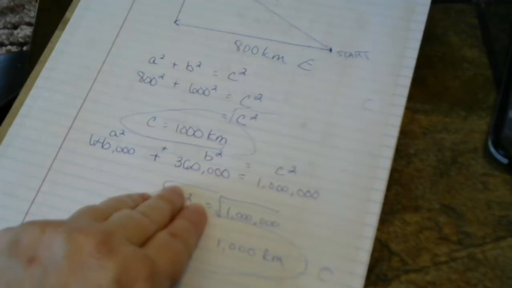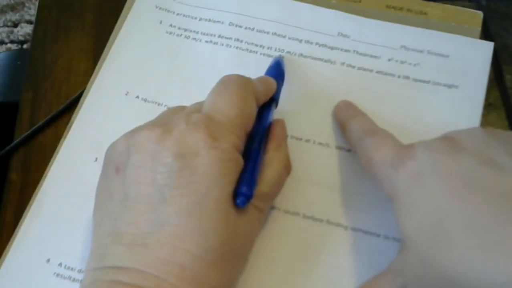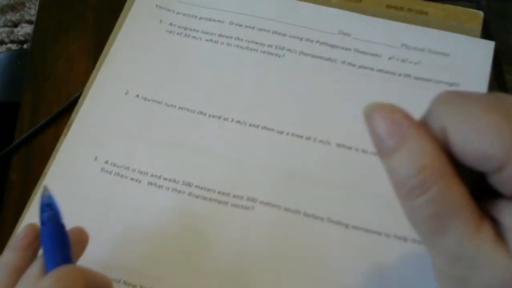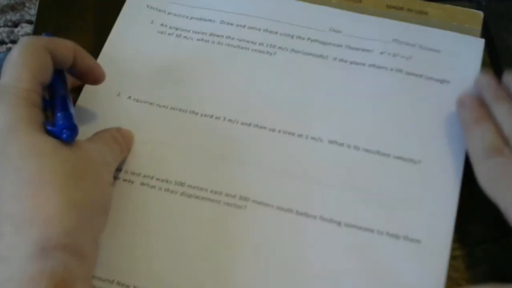Okay, so let's do one from the worksheet so I can get you started on this. All right, so on the worksheet, you have number 1, an airplane taxis down the runway at 150 meters per second horizontally. So when you're doing these calculations with vectors, the lines don't have to be distance. They can be any value. So this one is going to be speed because it's meters per second.